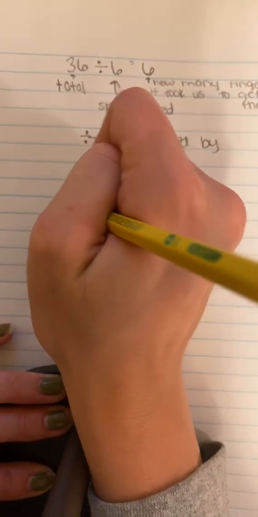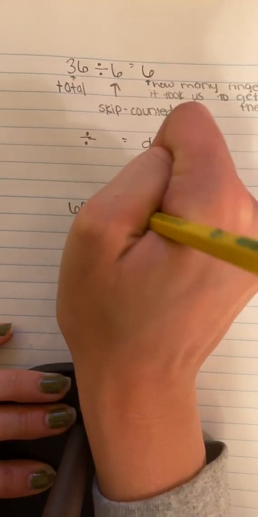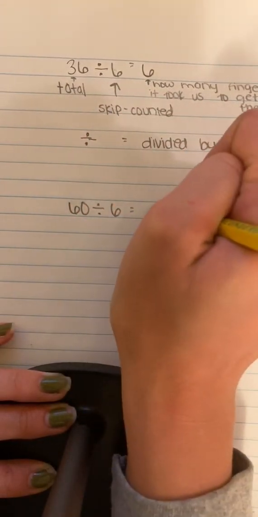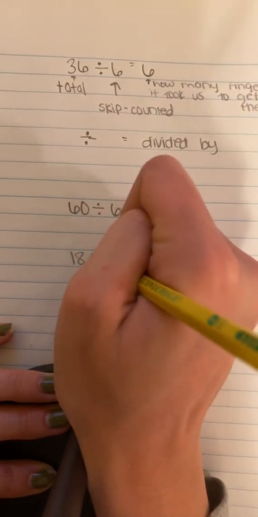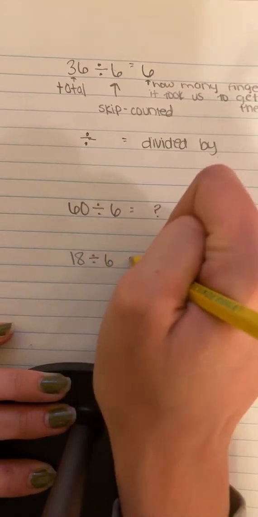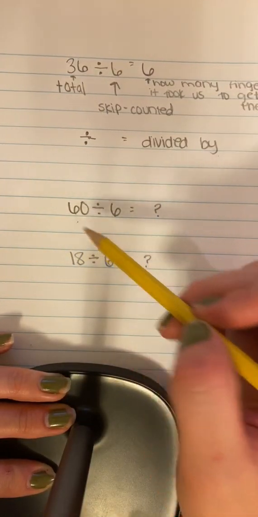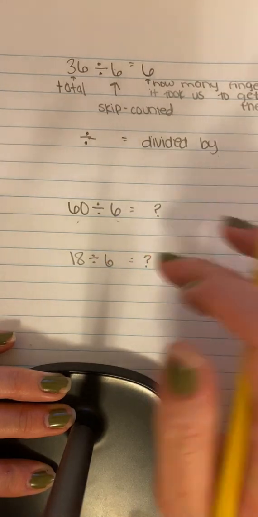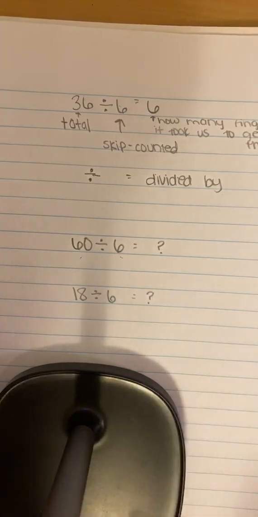So let's take the number, let's do 60 divided by 6 equals what we're solving for, and let's say 18 divided by 6. So now remember, this is my total. This is what I'm skip counting by. What I need to solve is how many fingers is it going to take me till I can get to 60 when I'm skip counting by 6.